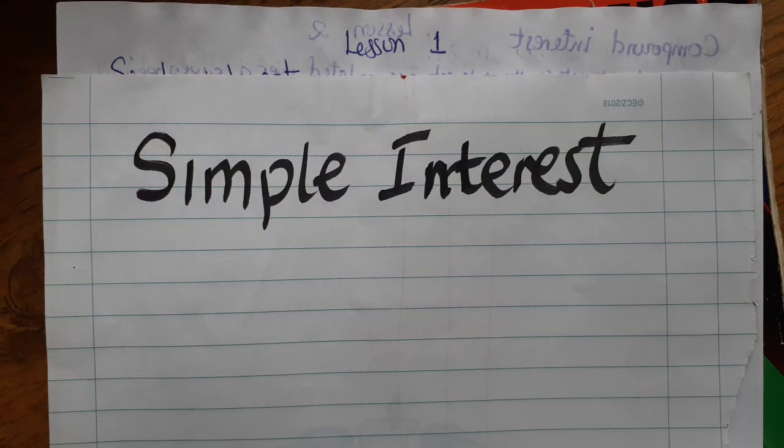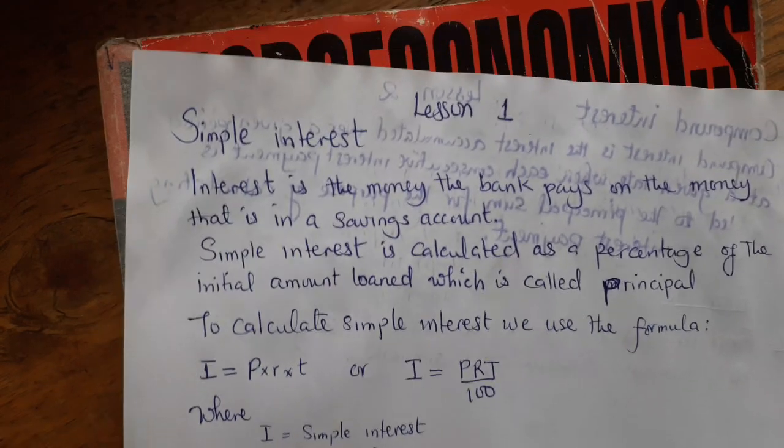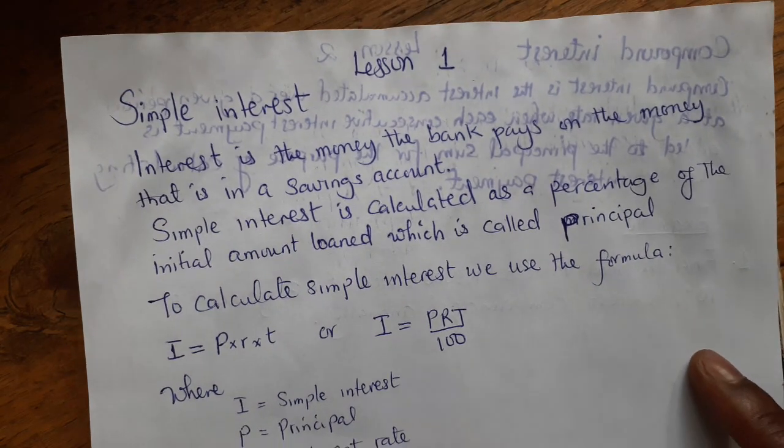Hello, welcome to this lesson where we want to look at simple interest. In our Zambian syllabus, simple interest is one of the topics that you find in grade 8. For those preparing for the grade 9 exam, this is one of the topics or lessons that they are supposed to cover. So let's get started. What is simple interest?